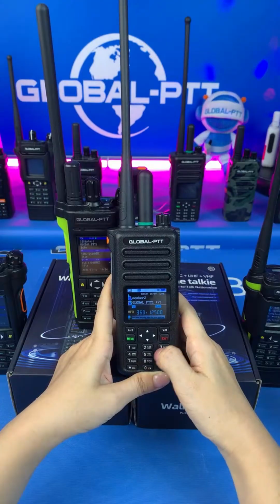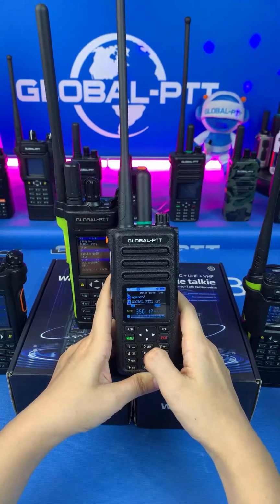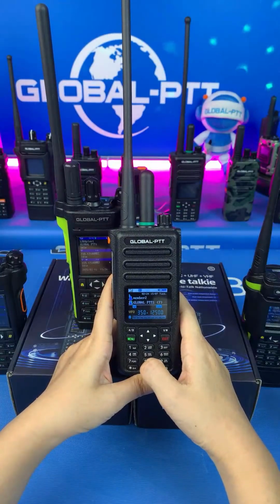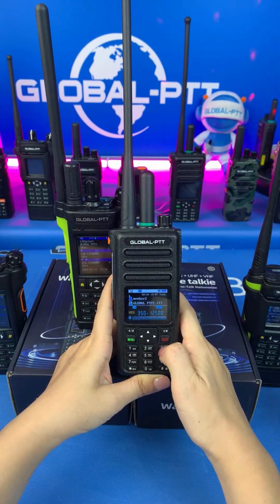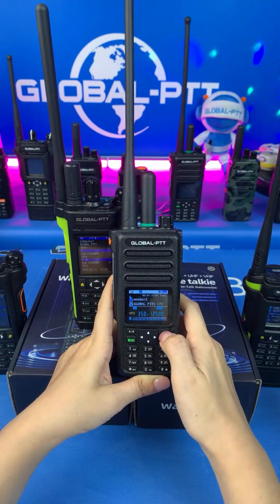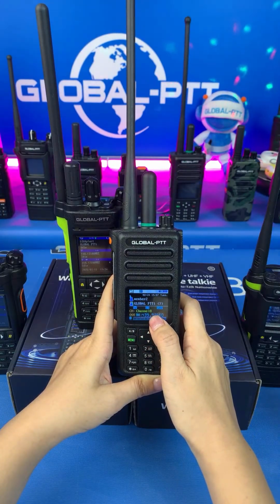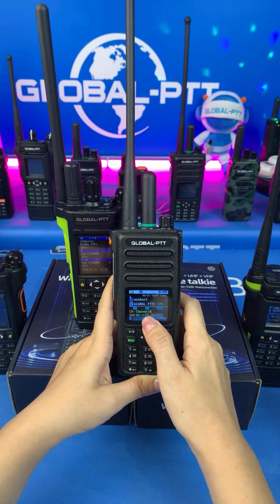And we can set the frequency. It has a wider frequency range. The frequency range will be 350 to 520. That is the frequency range we can set on this walkie-talkie. Here is the channel frequency mode. We can set it in channel mode. Now it's in channel 8, not channel 18, it's channel 8.